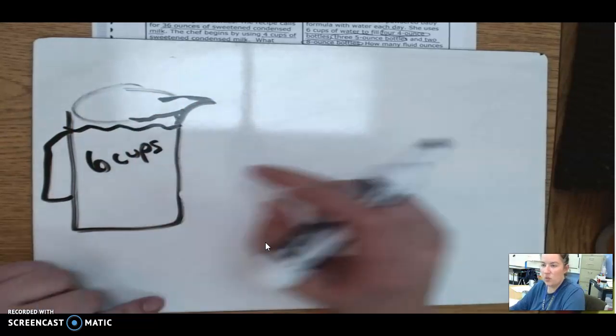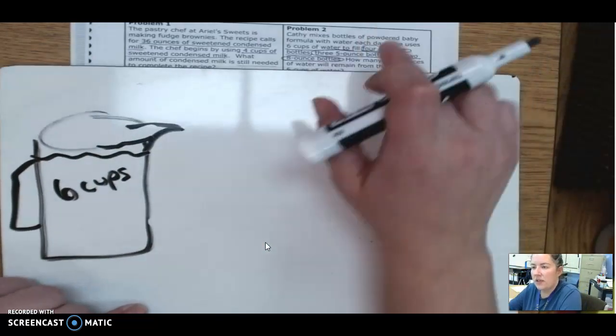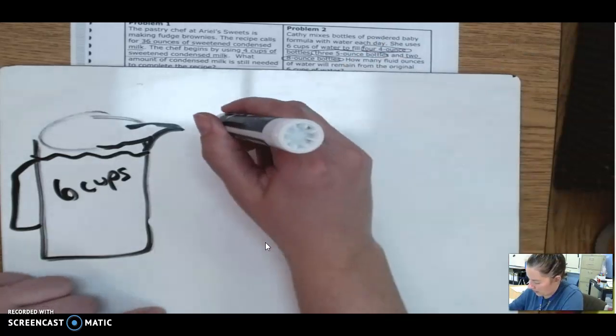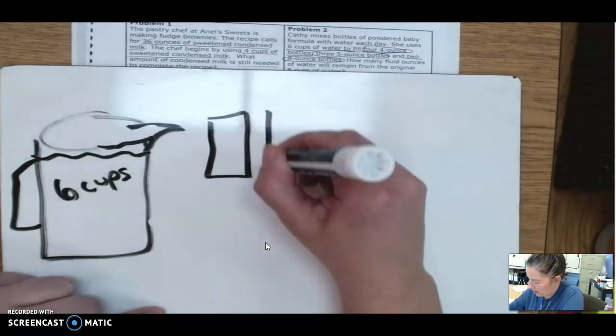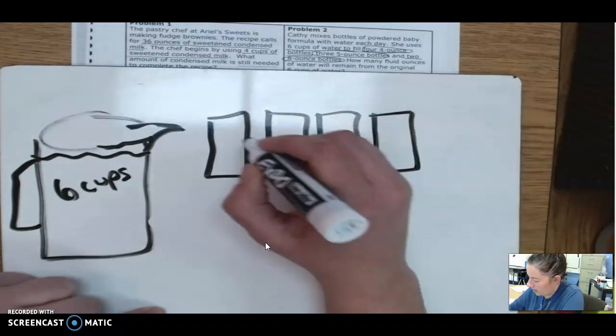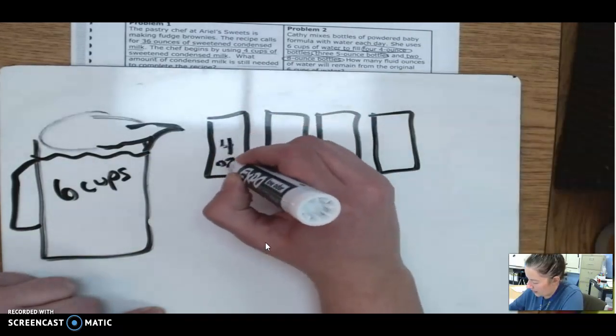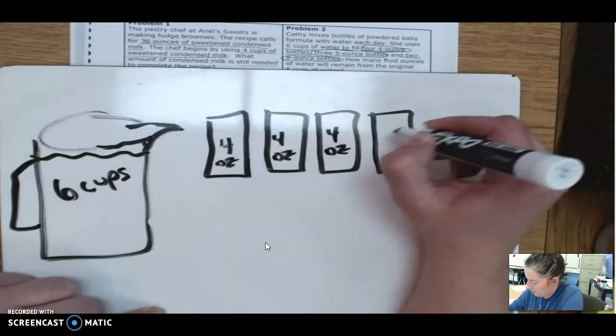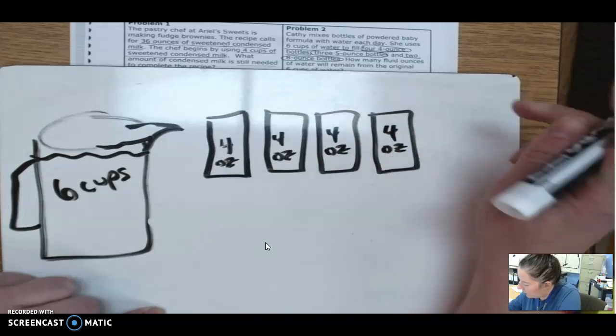She's going to use this water to fill, it says 4 4-ounce bottles. So I'm going to draw 1, 2, 3, 4, and they all have 4 ounces in them. 4 4-ounce bottles. Okay, what else?